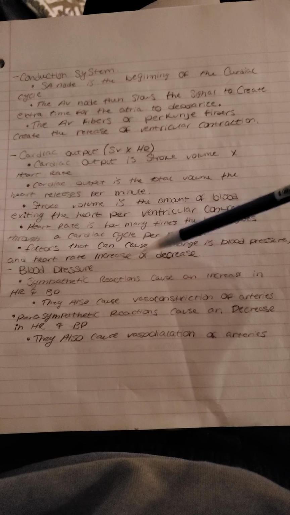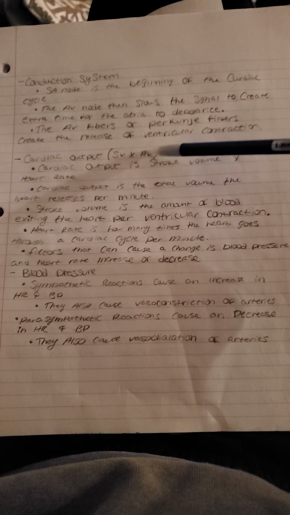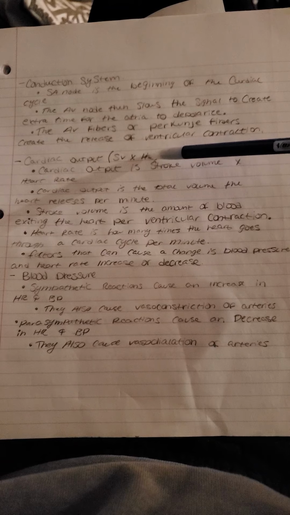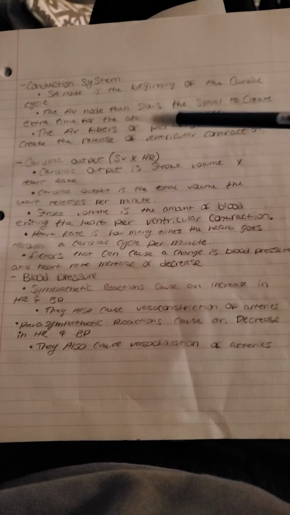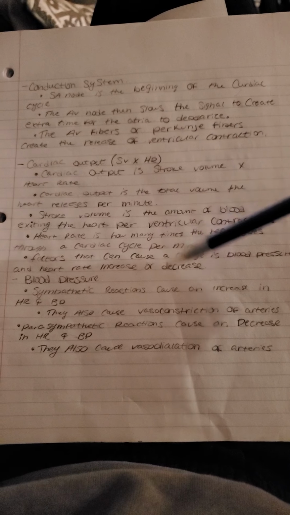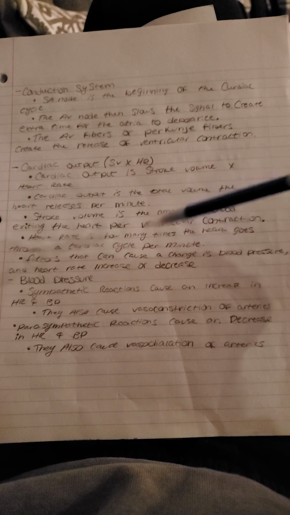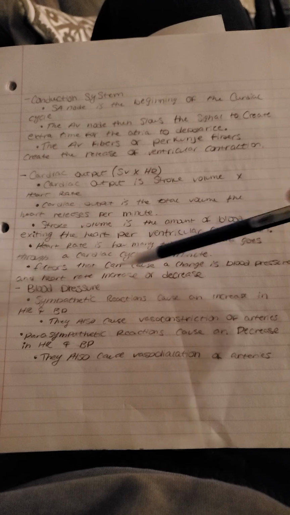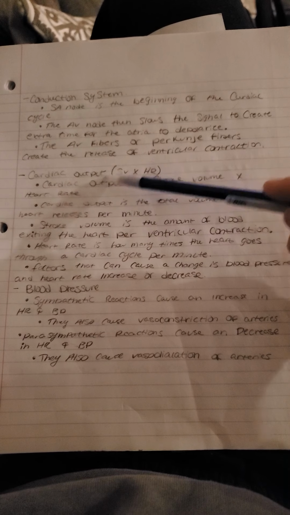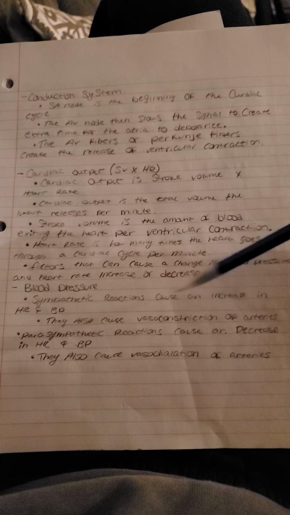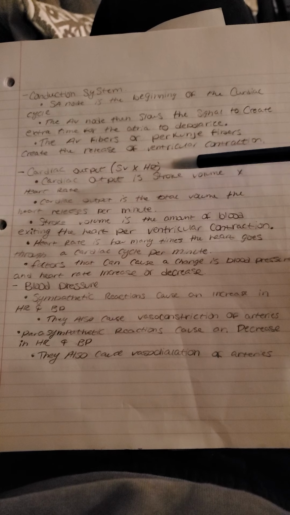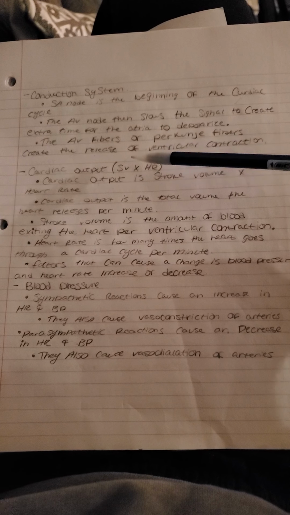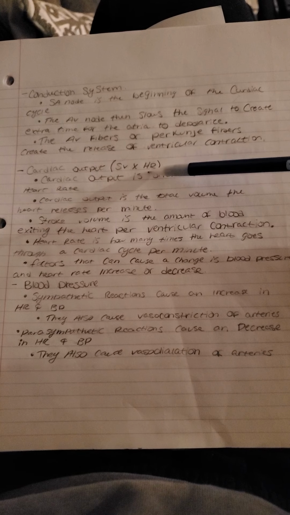Heart rate is a direct factor because it's one of the things that you multiply. So an increased heart rate is going to increase your cardiac output because you're putting more out. Your blood pressure is going to increase the amount being put out. So your two main things that are going to affect cardiac output are your blood pressure and your heart rate. So it's either going to affect the amount coming out or the rate it's coming out. So remember, it's volume times rate.